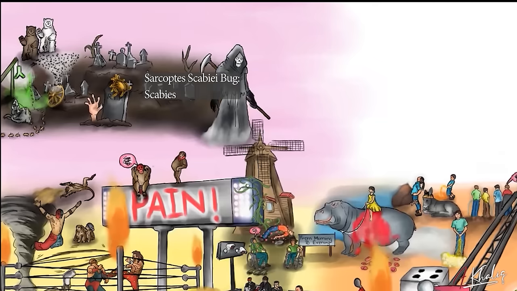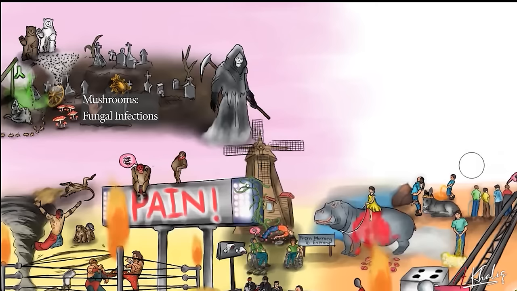And to the left side of this big grave, you're going to see a lot of mushrooms. Well, these mushrooms are actually fungi, and they are here to tell you about fungal infection. Now, these fungal infections include Tinea capitis, Tinea favosa, Tinea corporis, Tinea cruris, Tinea unguium, Tinea barbae, Tinea manuum, Tinea pedis, Tinea imbricata, Tinea faciei, and Tinea gladiatorum. Must keep all these fungi in the back of your mind.